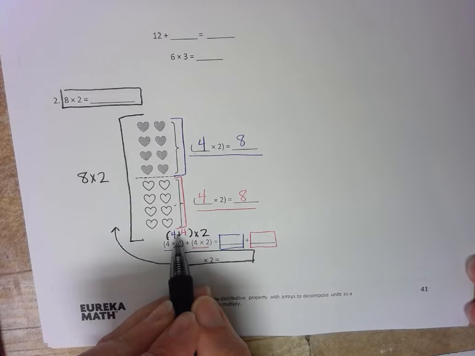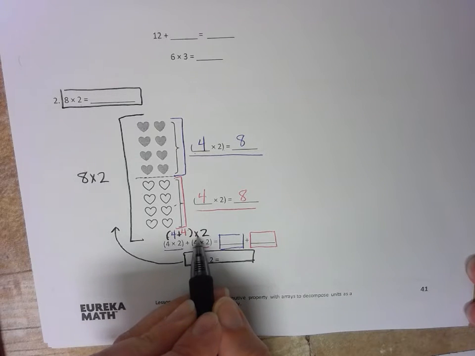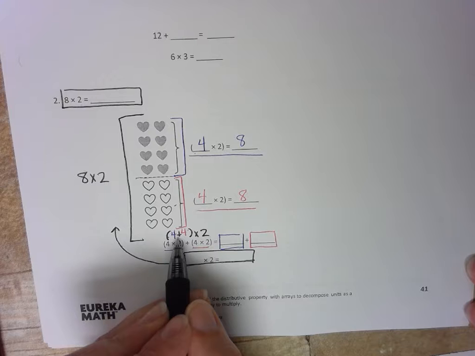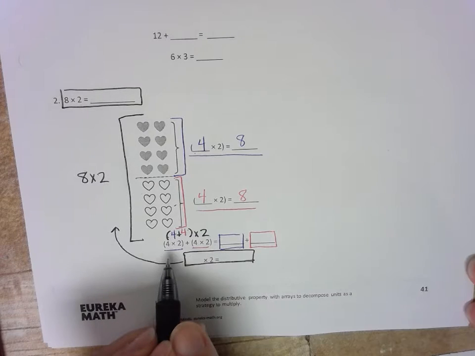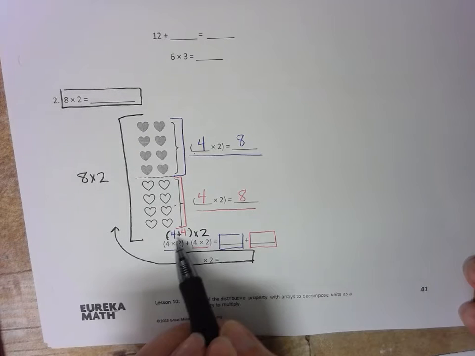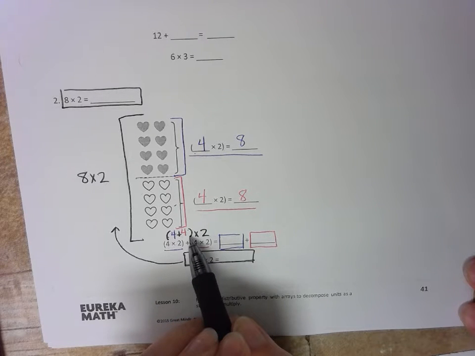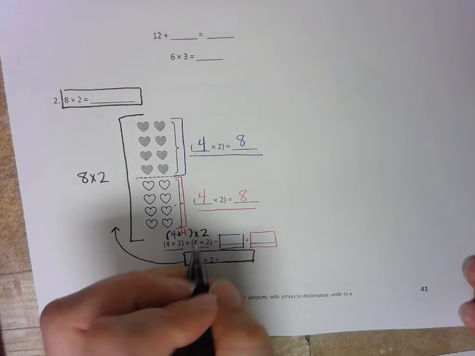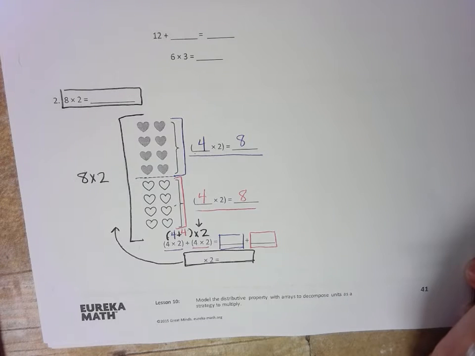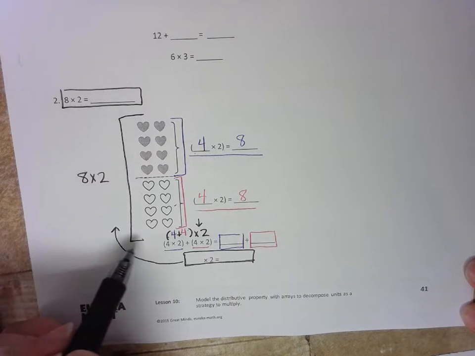The important piece here is that students understand that we are breaking apart the number of groups. We are not breaking apart the size of the groups, which is this unit right here, times 2. We only break apart the number of groups, so we're only breaking apart the rows.